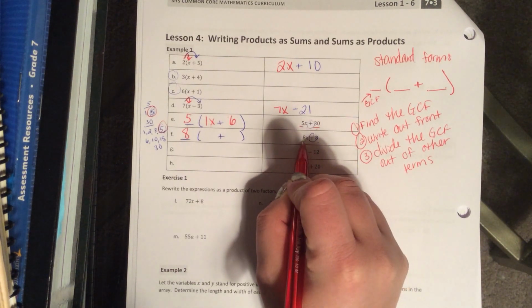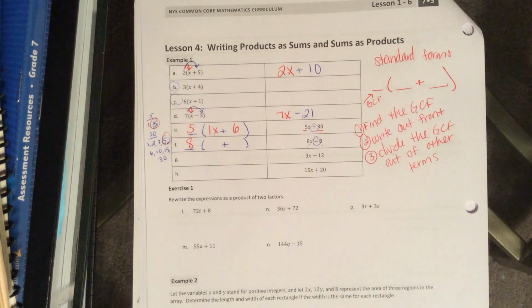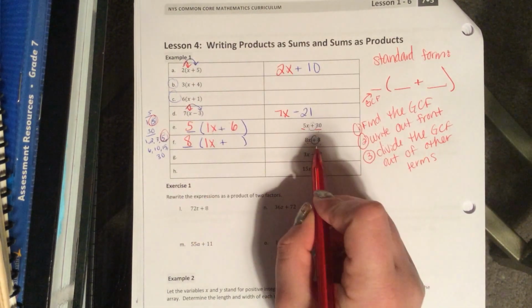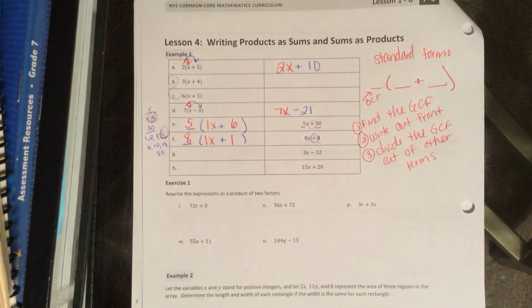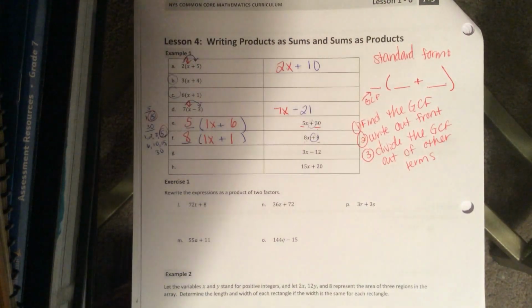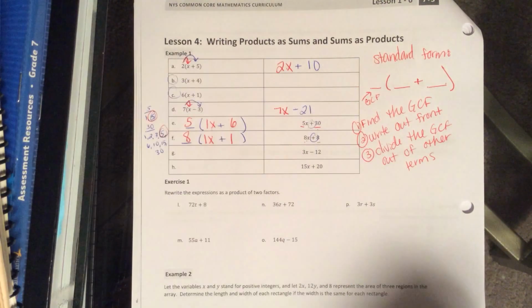If we divide an 8 out of 8x, it does not become 0. It becomes 1x or just x. And then 8 out of 8 becomes 1. It doesn't just disappear. Those ones have to be there. Makes it entirely different if they're not. Okay.